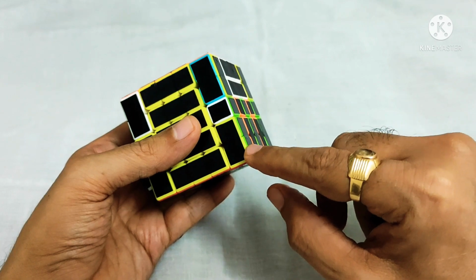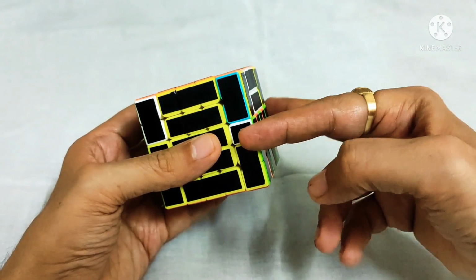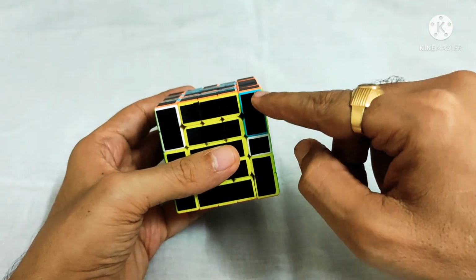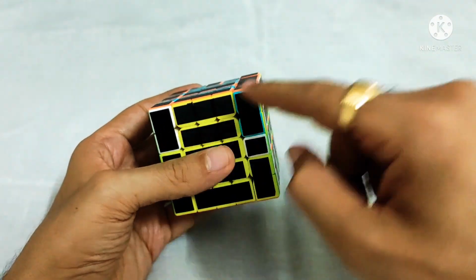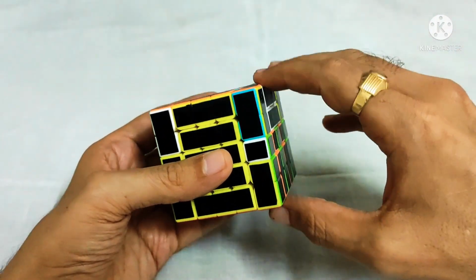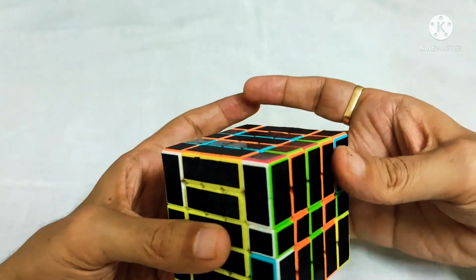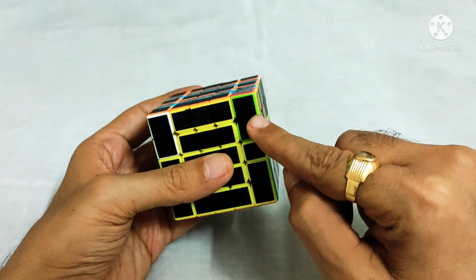So I'll just show you. This is the solved version, right? This is the solved corner. So first we'll swap, so it will be again swap. Then we'll replace it with another corner. So again it will be displaced, and then we'll replace it with the right corner. So it is 2R U, 2R UI, 2R. Okay, so this is the right corner.